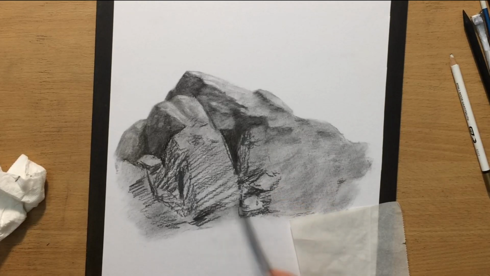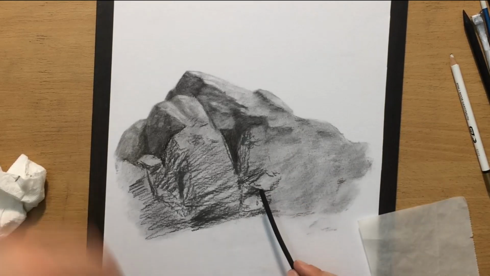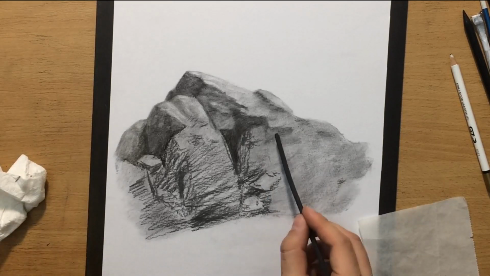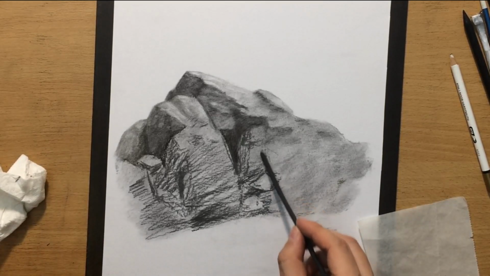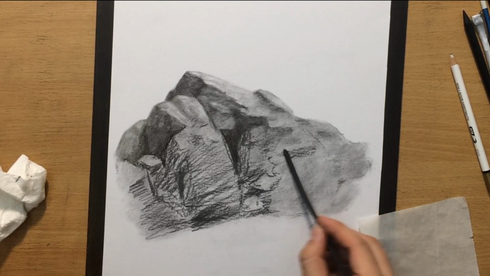Some shapes will just start to appear to you, even though you didn't necessarily have them in mind when you started out drawing. So you just scribble a little bit like I'm doing now.